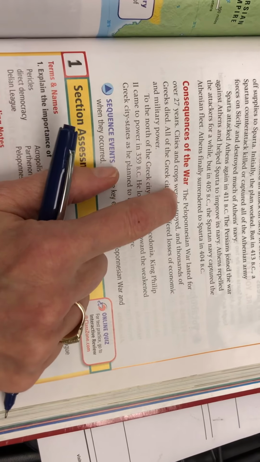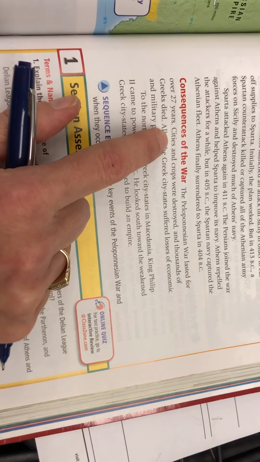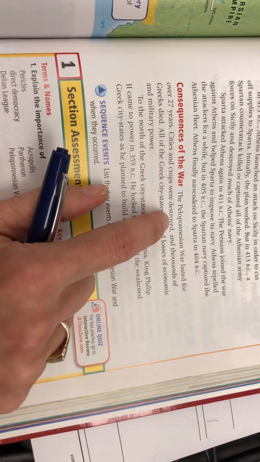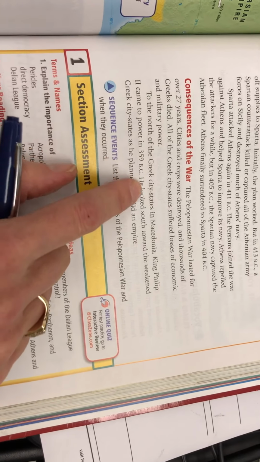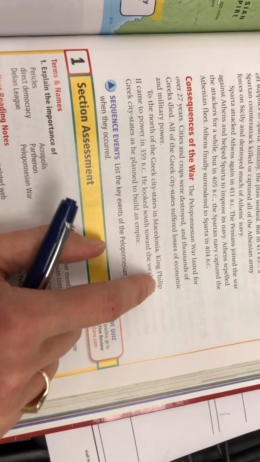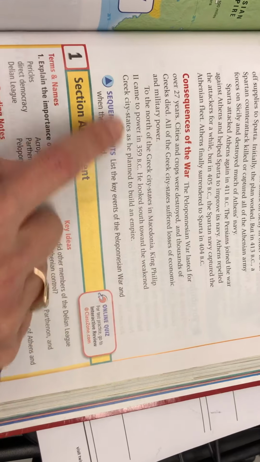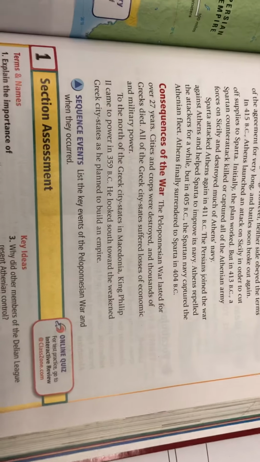Consequences of the war. The Peloponnesian War lasted over 27 years. Cities and crops were destroyed and thousands of Greeks died. All of the Greek city-states suffered losses of economic and military power. To the north of the Greek city-states in Macedonia, King Philip II came to power in 359 BC. He looked south toward the weakened Greek city-states as he planned to build an empire. And that's setting things up for Alexander the Great.